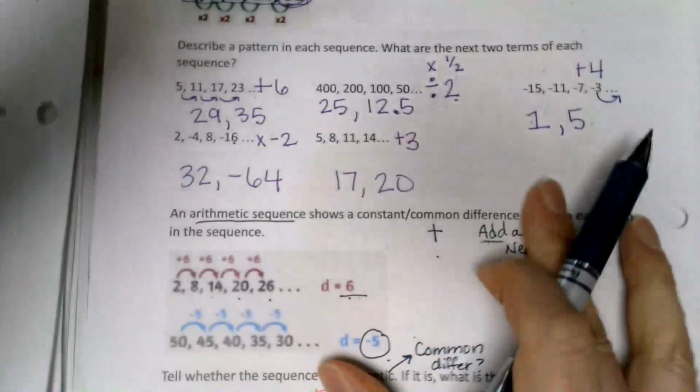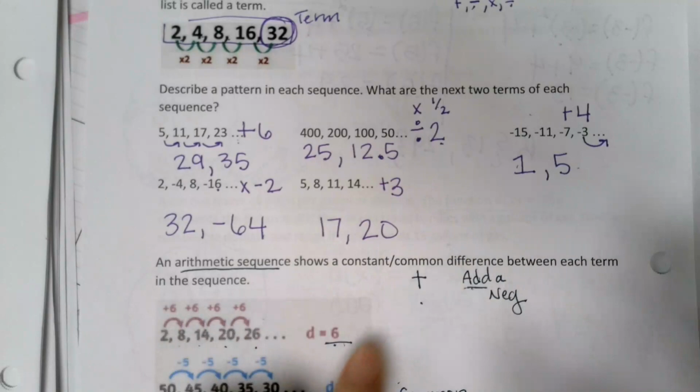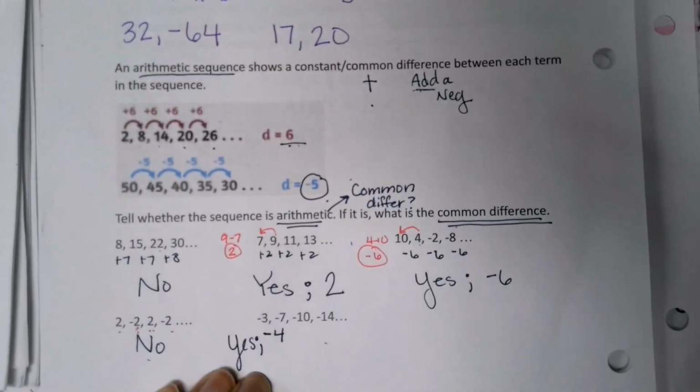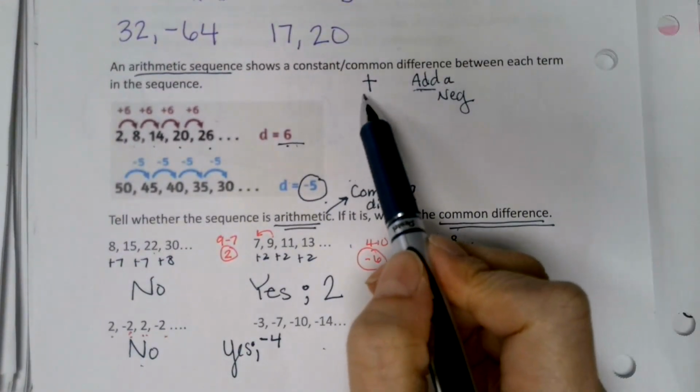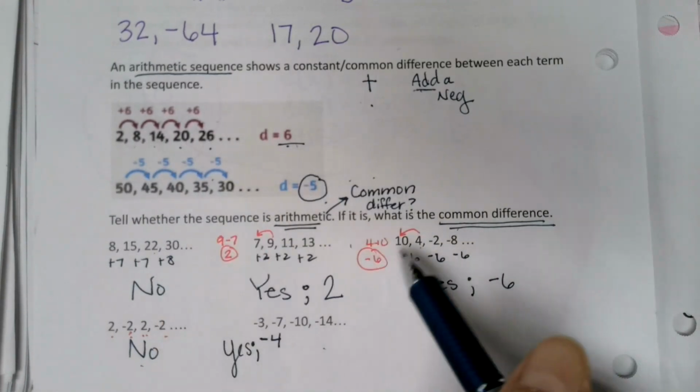When you're asked to describe a pattern, it can be anything: adding, multiplying, dividing, or subtracting. When you're asked to describe an arithmetic sequence, it has to be a positive or a negative number as the space between any two.